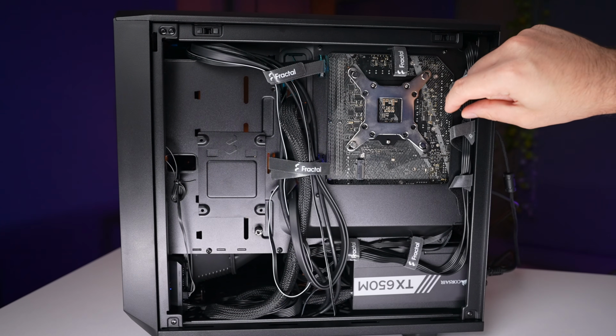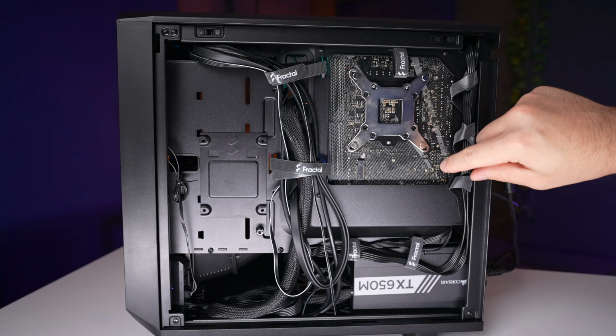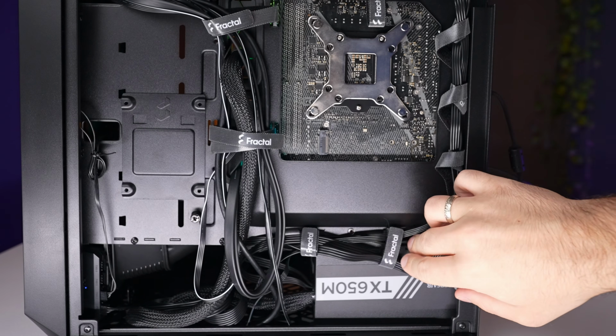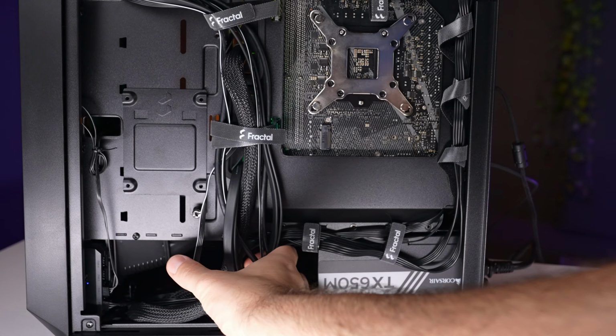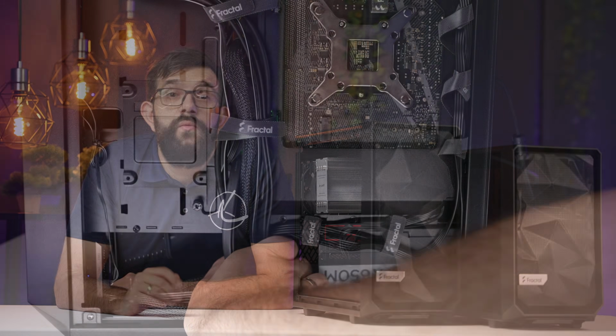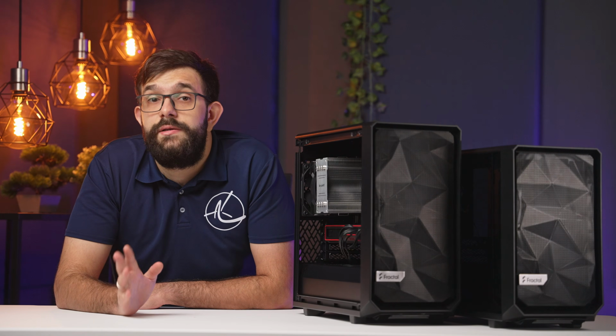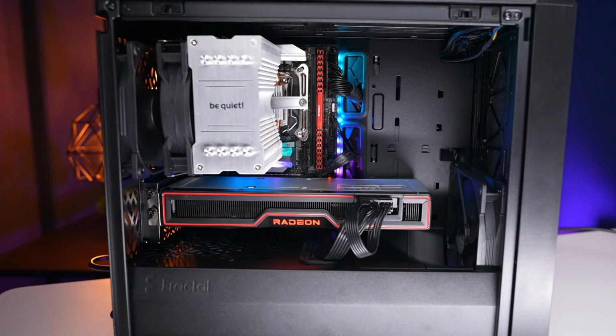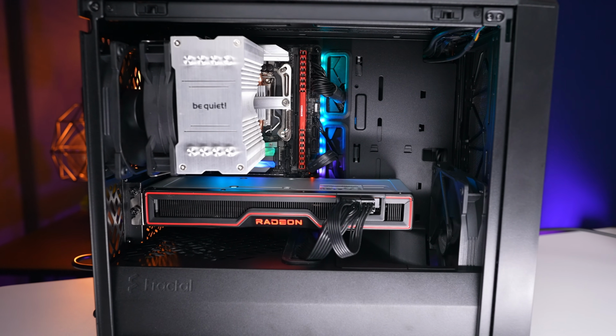At the same time, I'm really happy that Fractal provides so many velcros. I do wish there was one more towards the bottom to route the cables towards the power supply area. With the stock configuration, the front fan has nice direct airflow to the GPU. We'll cover this in more detail a bit later on.